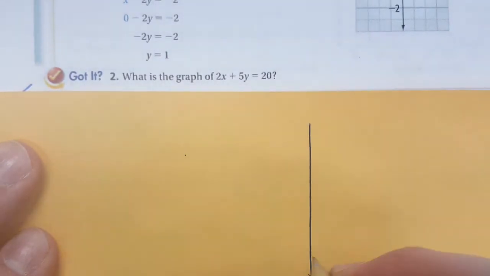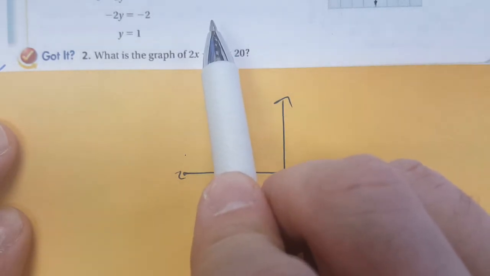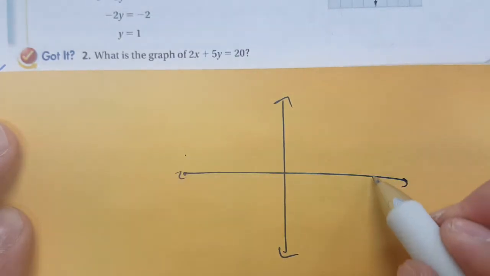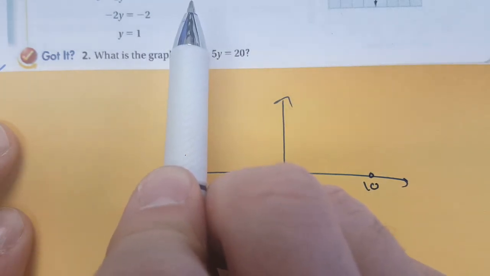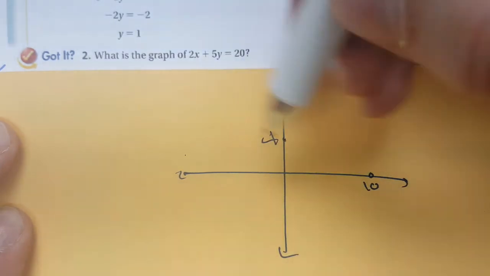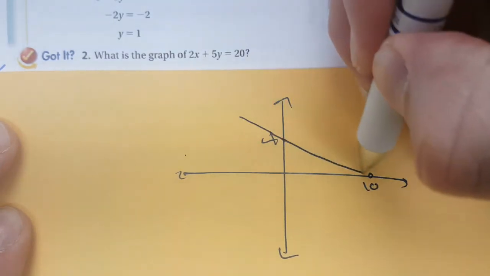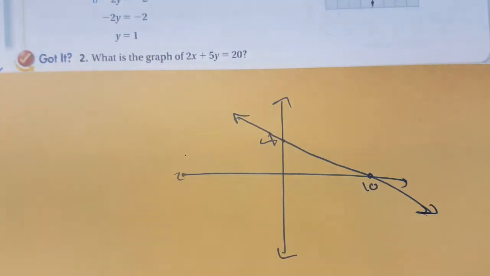Okay, so here we go. What is the graph of 2x plus 5y equals 20? So we've got to graph this thing. Here's how fast you can do it. Hide the y. 2x equals 20. Oh, x equals 10. Hide the x. 5y equals 20. Oh, y equals 4. There you go. Play connect the dots. Oh, hey, look at that. I finally hit 2 dots. Good for me. Normally I need a straight edge to do that. That's it. Okay, I'm going to break that down.